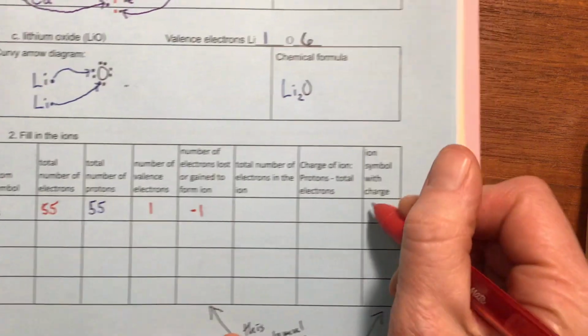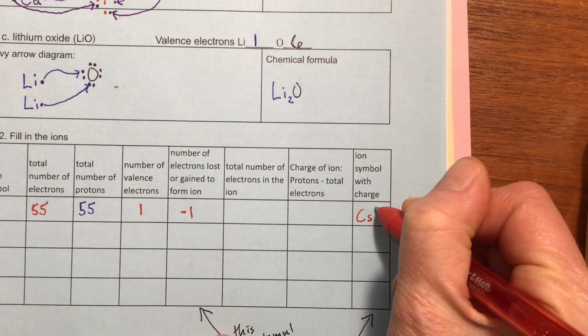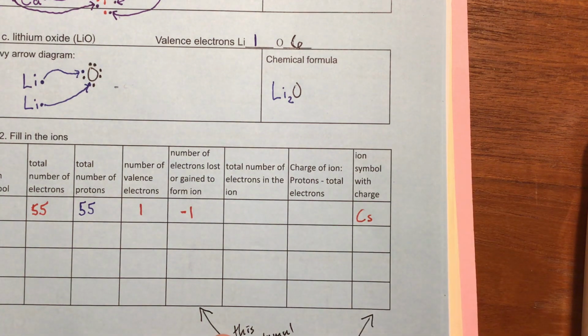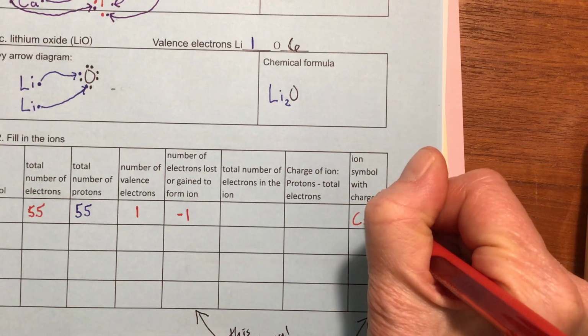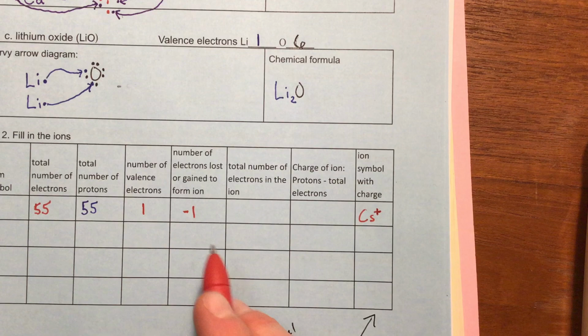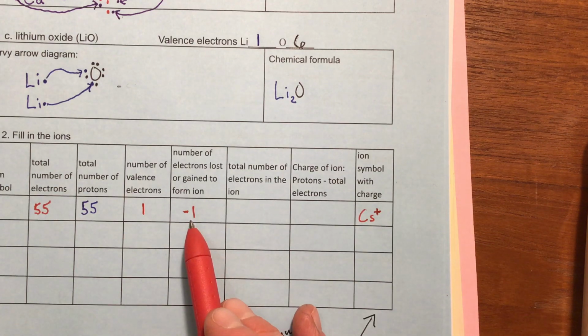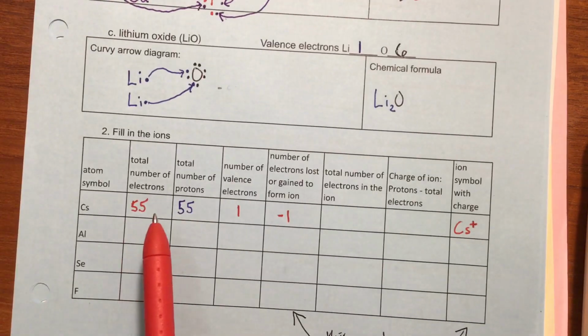So I'm going to write that as cesium, Cs. My charge would be a 1, but we don't normally write 1, so I'm not going to write a number. I'm just going to write a plus sign. And that tells me that this is cesium 1 plus. The opposite of what I have here, because if an atom loses 1 electron, it will have 1 excess positive charge then, since we started out with an equal number of electrons and protons.